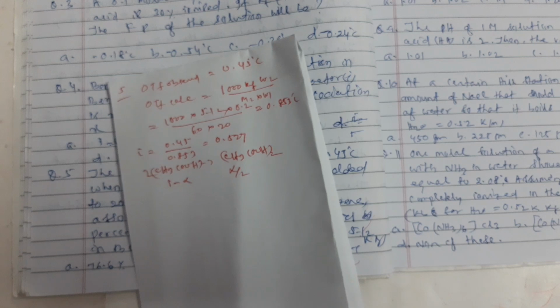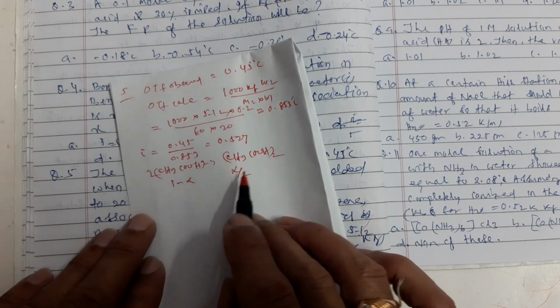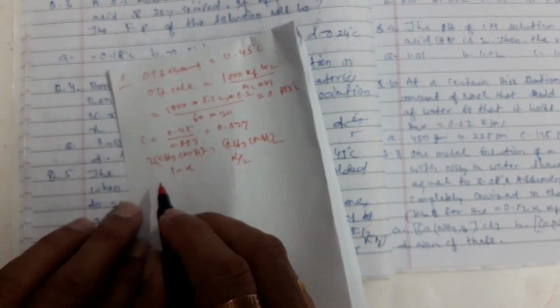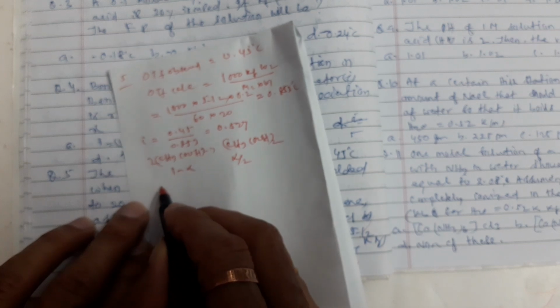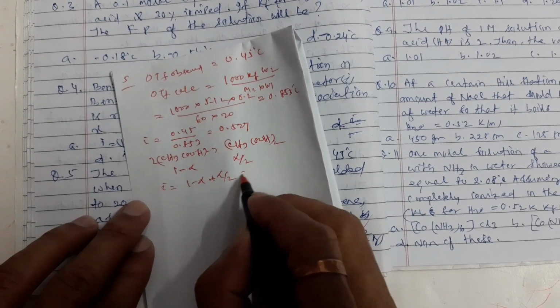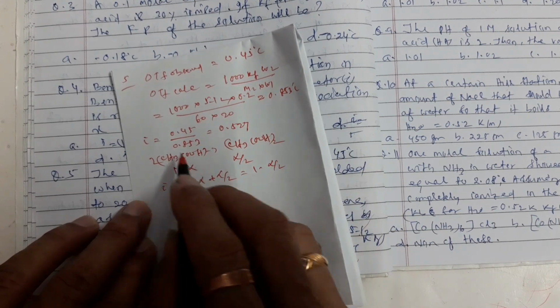Where there is dimerization you take alpha by 2. When there is a dissociation you take simply alpha. Okay, understand? So total molecules I is equal to 1 minus alpha plus alpha by 2, that is 1 minus alpha by 2.